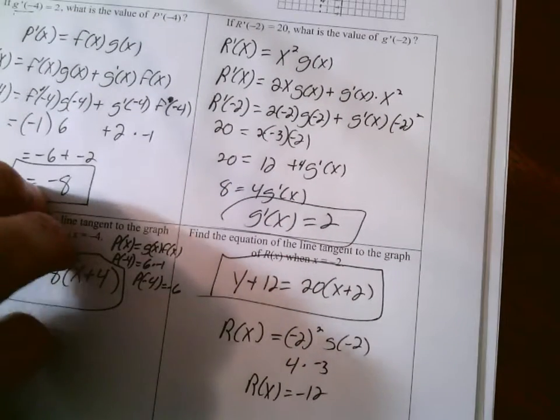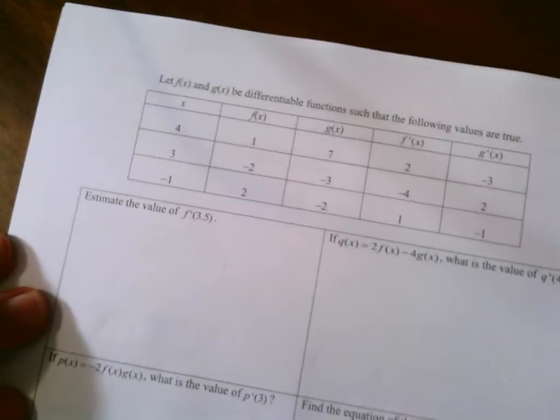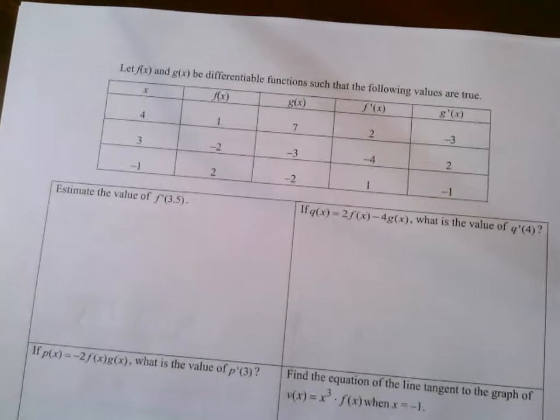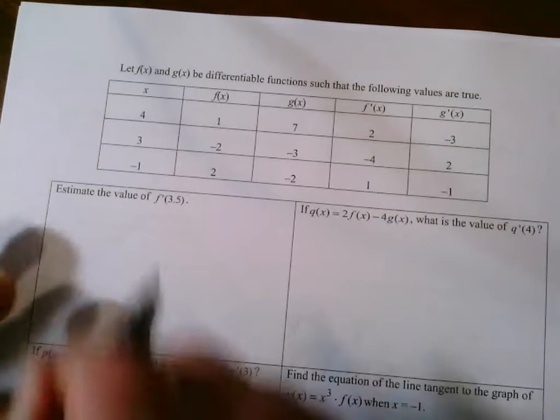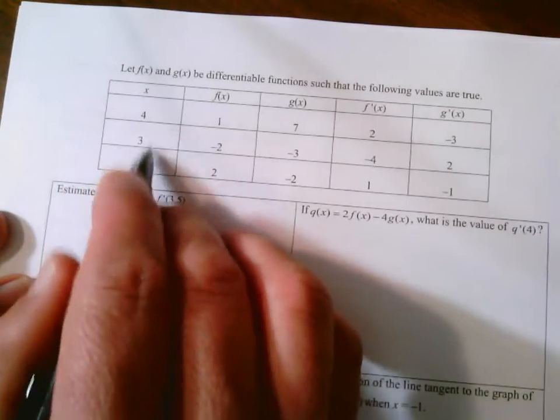Graphical analysis. And the last one is our charts. 0.5 is between 4 and 3.